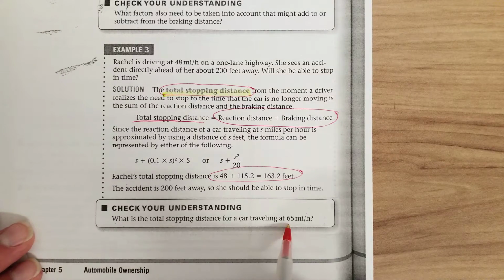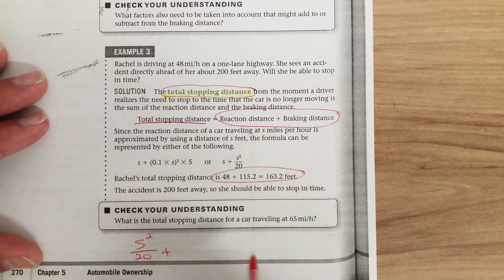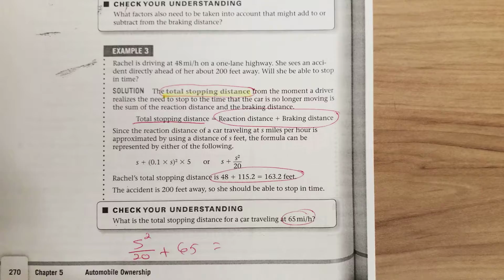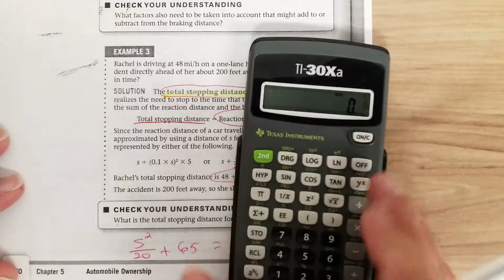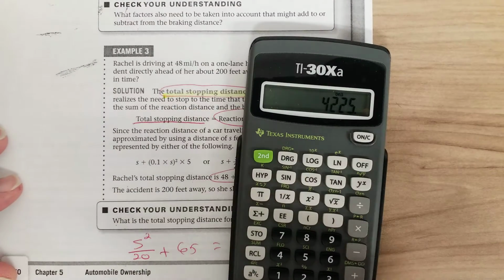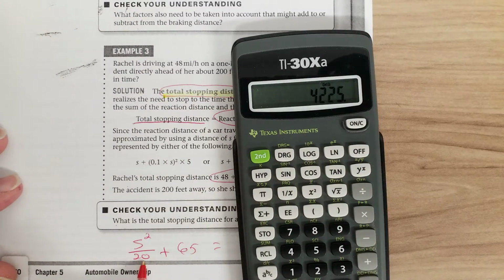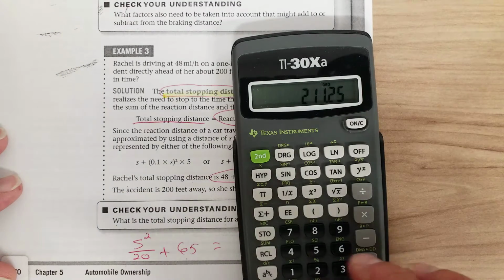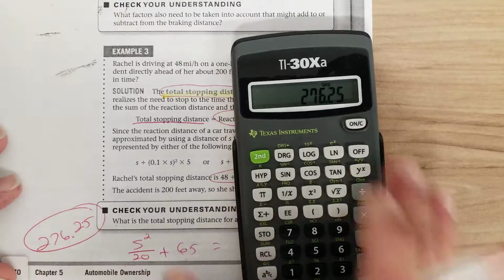What's the total stopping distance if you're traveling at 65 miles an hour? So you're going to take this braking distance formula. You're going to add to that your reaction time, which is going to just be the 65. And whatever we come up with there, that's going to be our answer. So S squared over 2, that's your speed, which is 65. So 65 squared divided by 20 is 211.25. Then add your reaction time, and you get 276.25 feet.